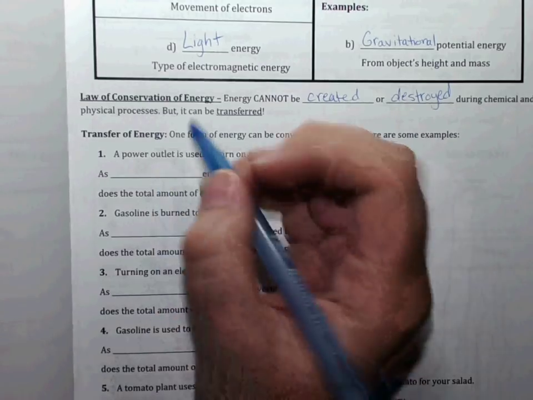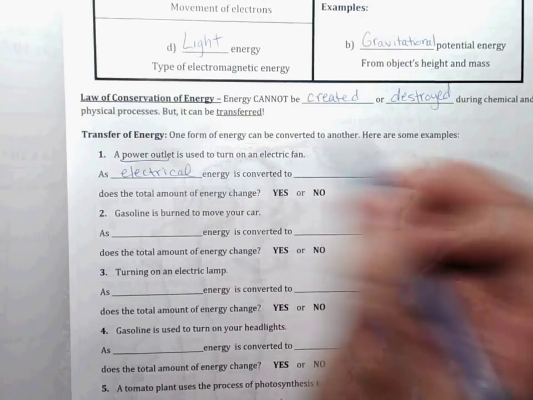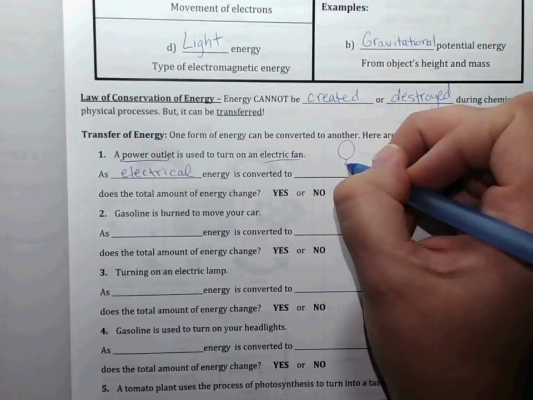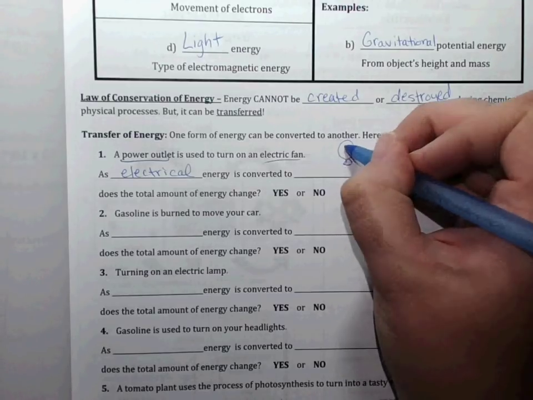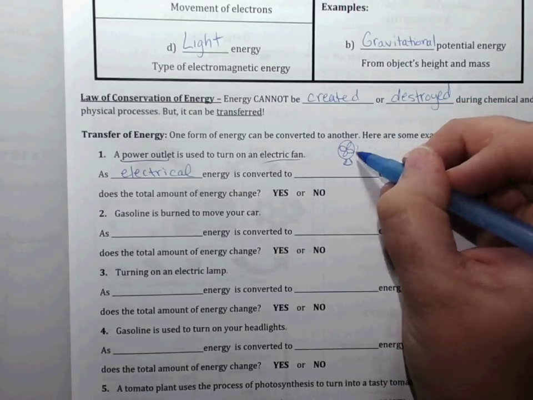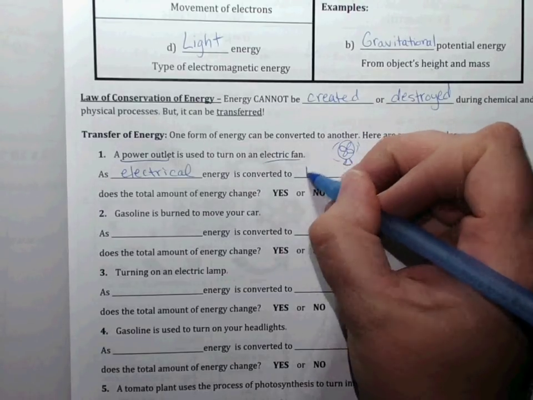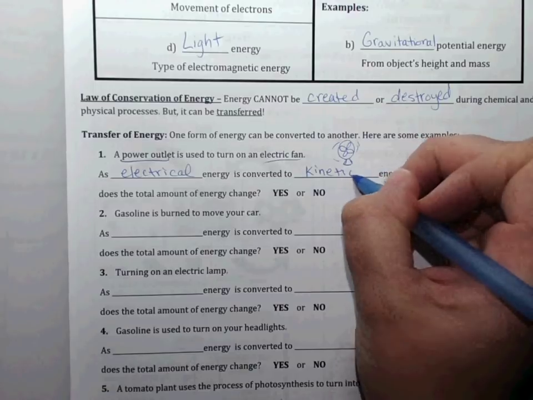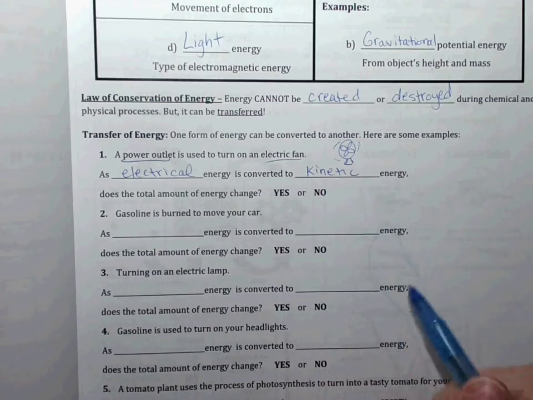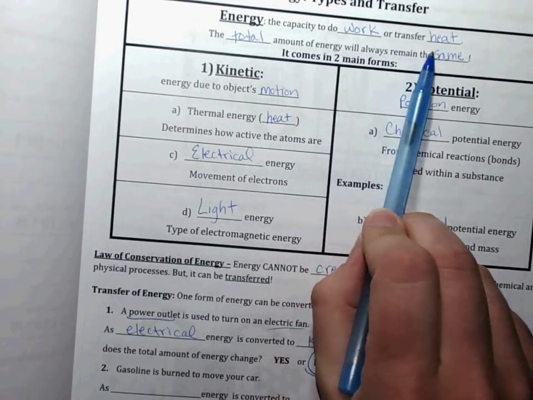Well, the power outlet is going to have electrical energy in it. And an electric fan, that's like one of these things. I'm not a great artist, y'all, but then it's got like those blades inside. You know what I'm talking about? Okay, and then the blades move in a circle. That's going to be kinetic energy, just general motion. As electrical energy from the outlet is converted to kinetic energy in the fan, does the total amount of energy change? No. The total amount of energy will always remain the same.